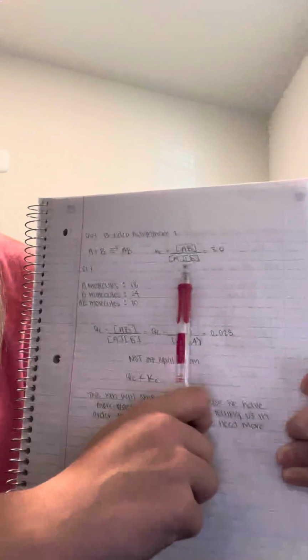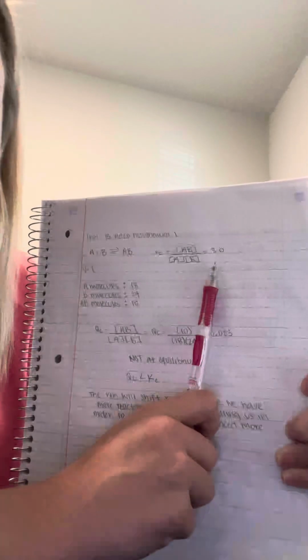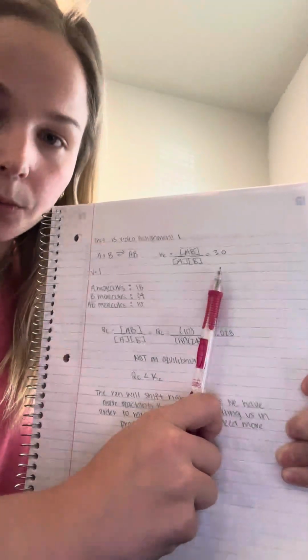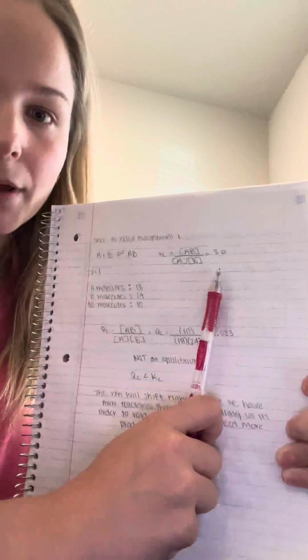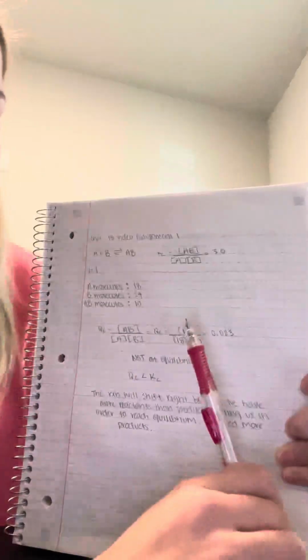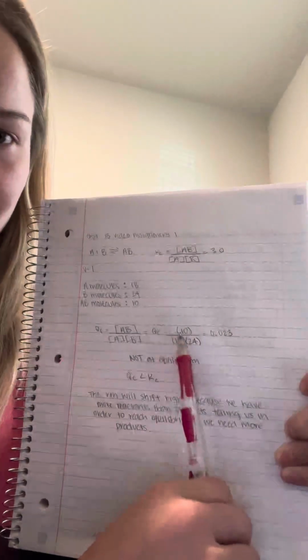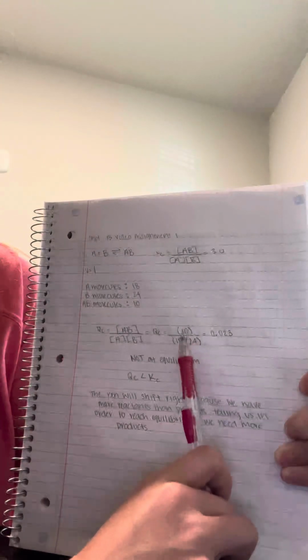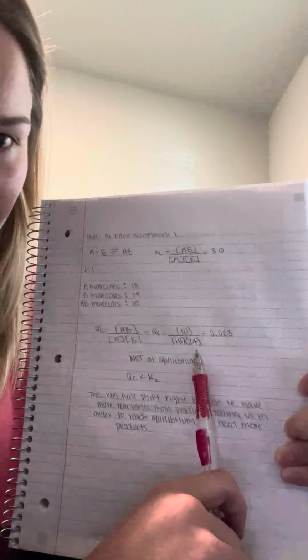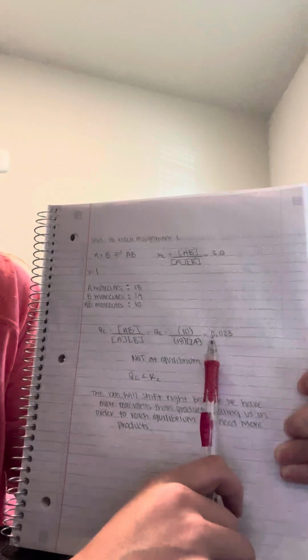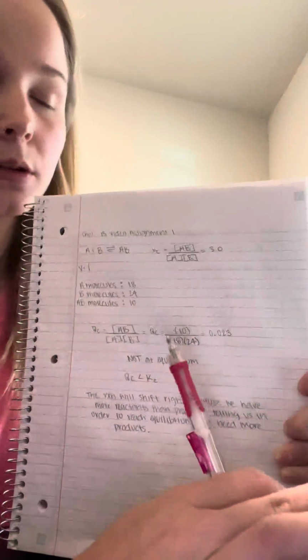Now that we have these, we can plug this in here. What we're looking for is to see if this number, once plugged in, is equal to 3. If it's equal to 3, then that means it is at equilibrium. So I plugged those numbers in here. That ends up being 10 divided by 18 times 24. The number we get is 0.023, which, as we can tell, is significantly smaller than 3. So we are not at equilibrium.